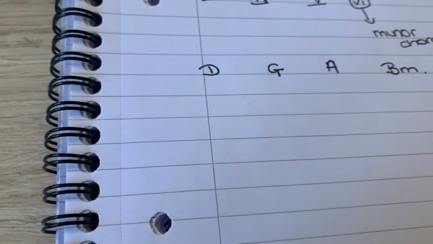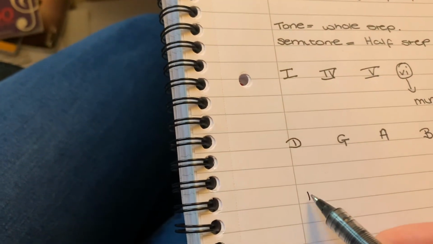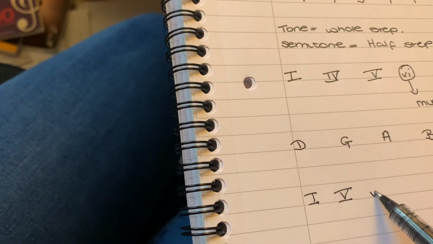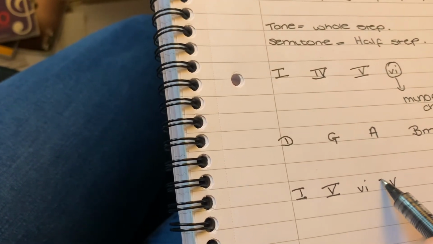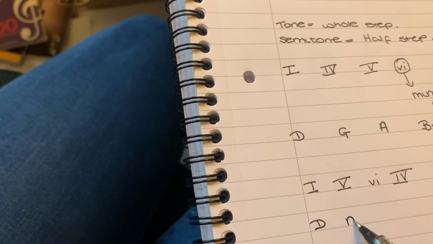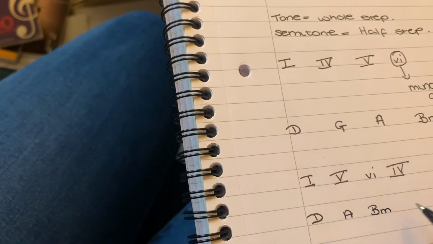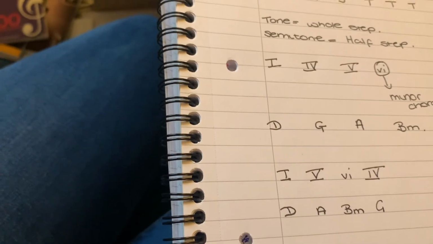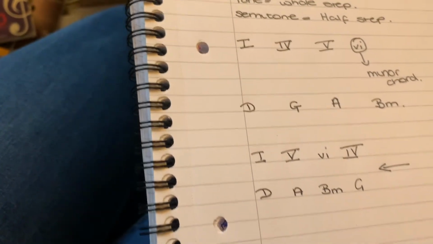So once we've worked out those 4 chords, we need to work out the order they are played for the pop songs. Now, loads of pop songs use a certain pattern, and it goes chord 1, chord 5, chord 6 to chord 4. So in this case, it would be D to A to B minor to G. And that's the order of our chords, and that's what I'm going to teach you how to play today.